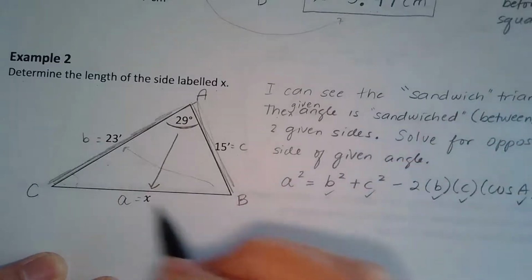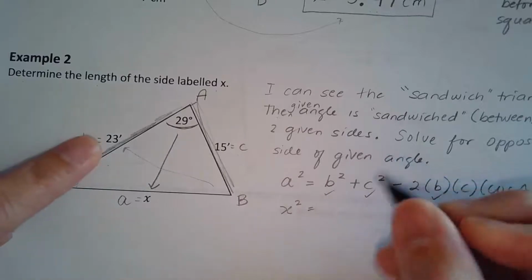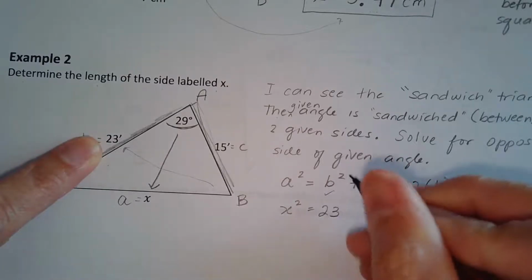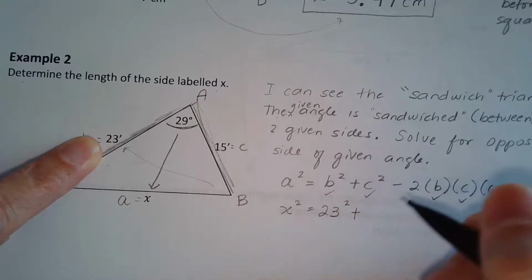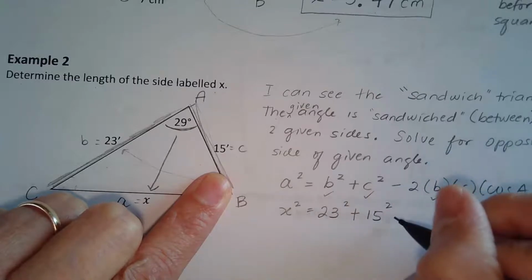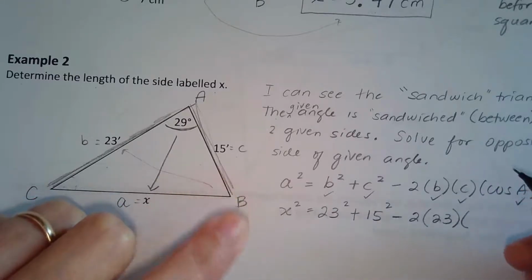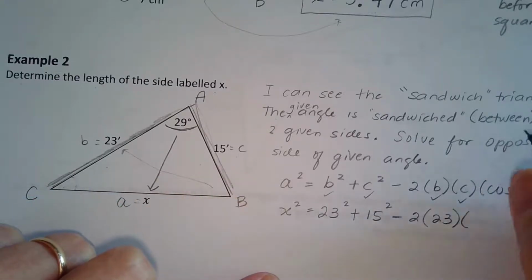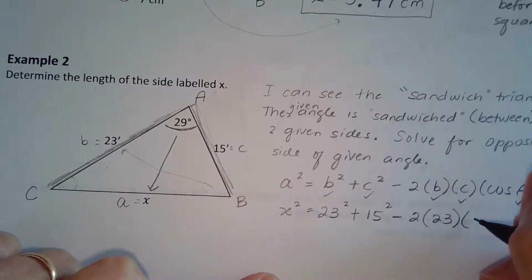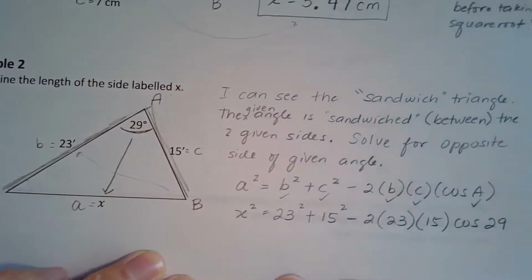Now substitute. So A, we're going to call it x squared. B is 23, and then I have to square that. Plus C is 15, and I've got to square that according to our formula. Minus 2 times 23 times 15, cos of 29 degrees. Okay, sorry, you can't see that one.